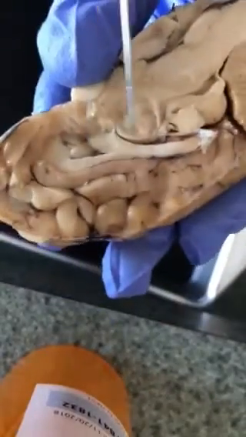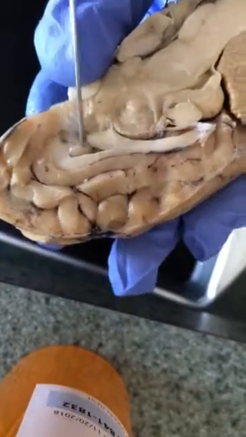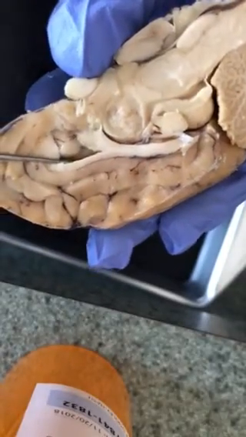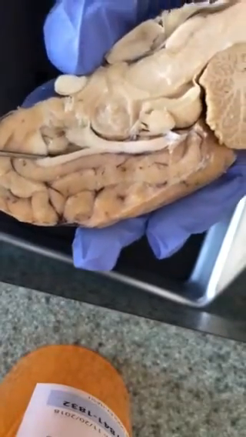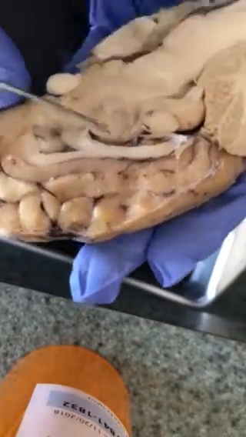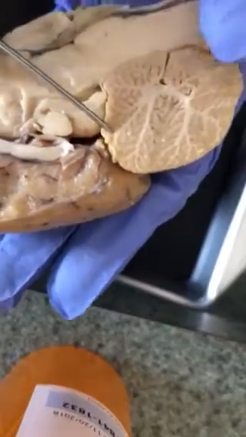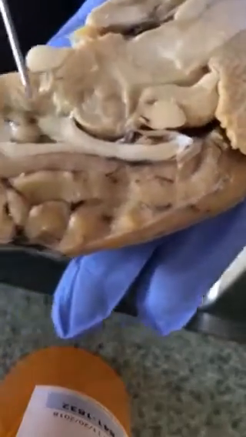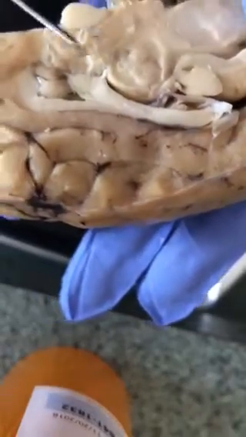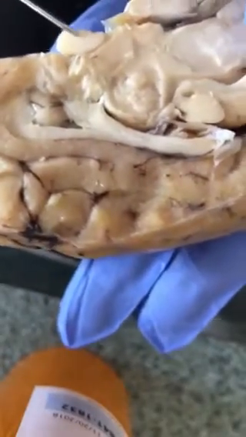So let's start. This is the corpus callosum here. Right here is our fourth ventricle. Or I'm sorry, this is the lateral ventricle. This is the third ventricle. And then this is going to be our fourth ventricle right here. This is the arbor vitae of the cerebellum. Right underneath the fourth ventricle is going to be the thalamus, the hypothalamus, and then the pituitary gland.